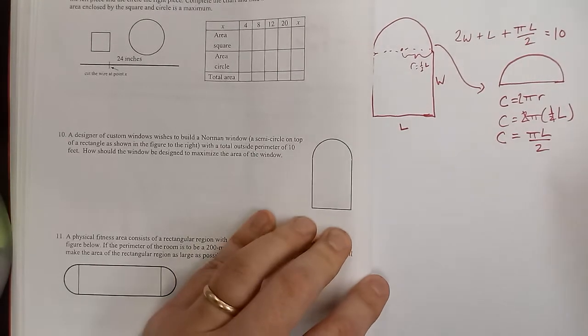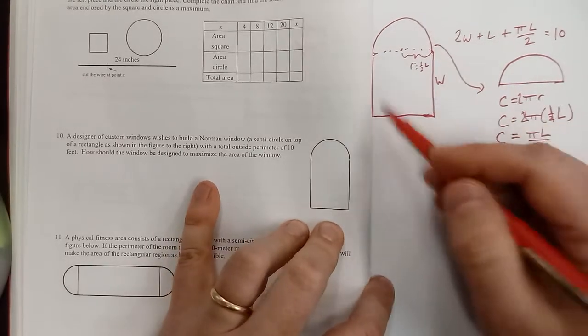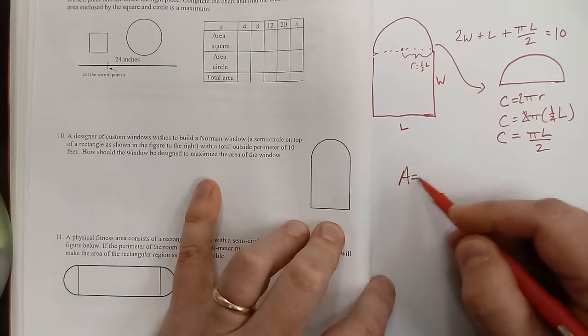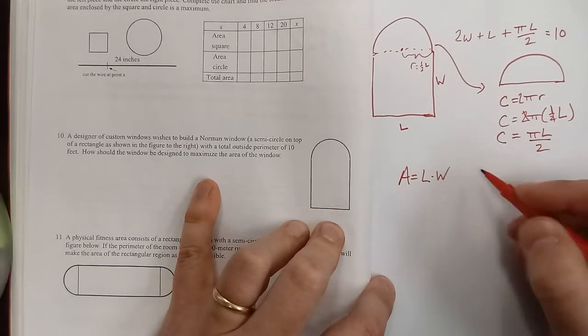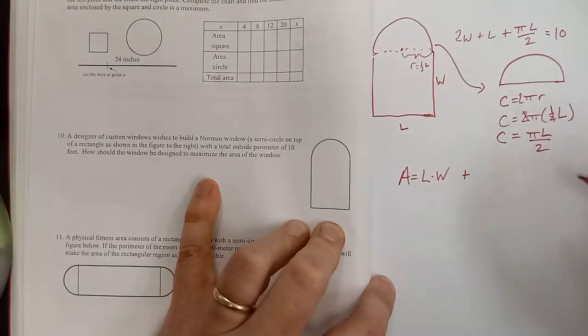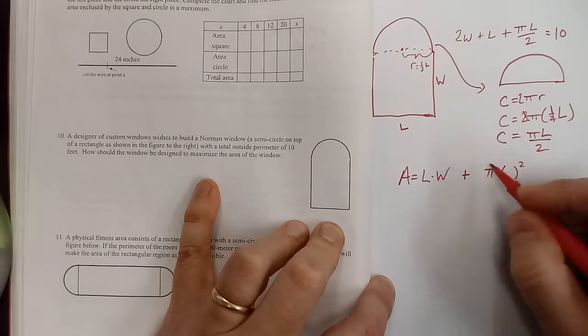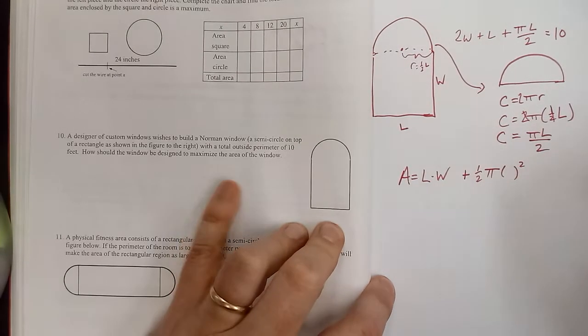And we want to maximize the area of this window. Well, the area of this window is going to be the area of this rectangle plus the area of this semicircle. So our area is going to be the area of the rectangle, which is length times width, plus the area of this semicircle, which is pi r squared, divided by 2, right? So I'll throw a 1/2 out front to divide it by 2.